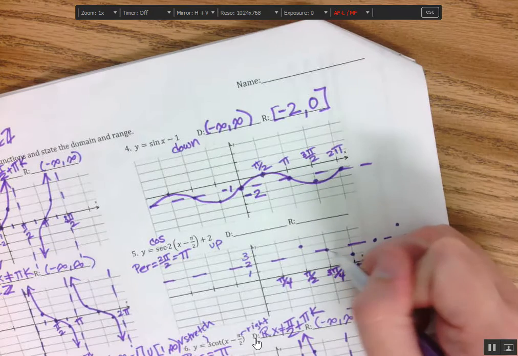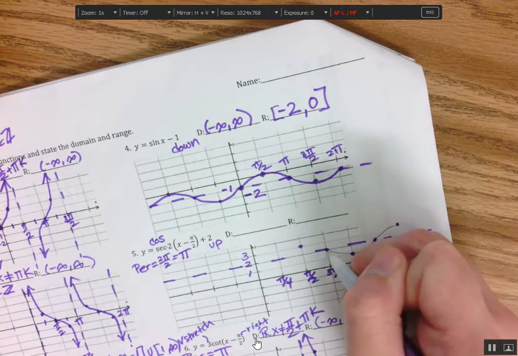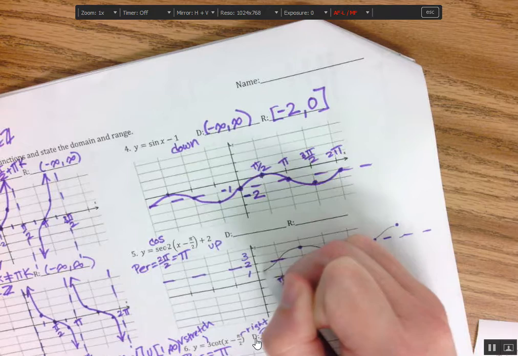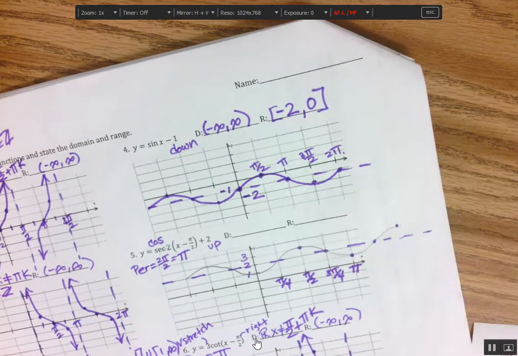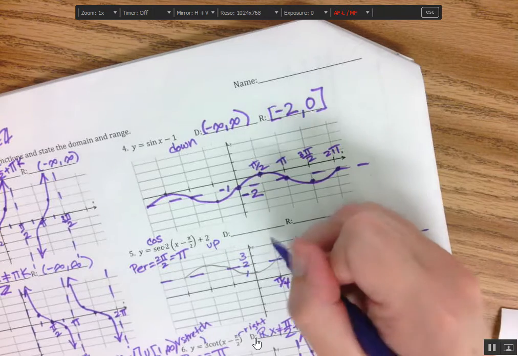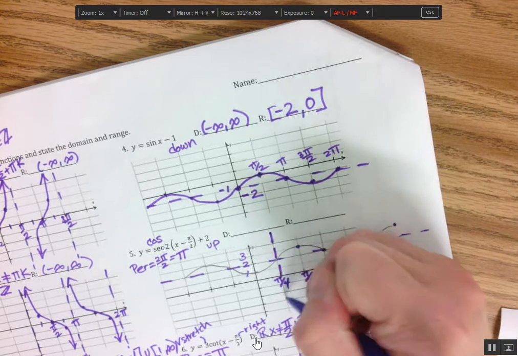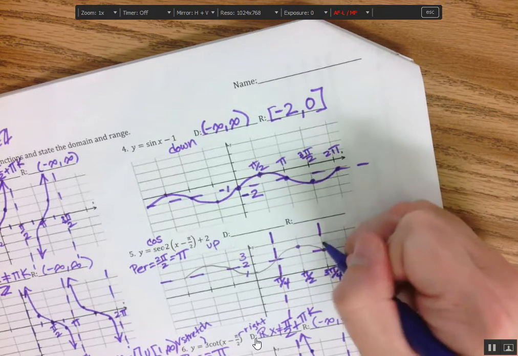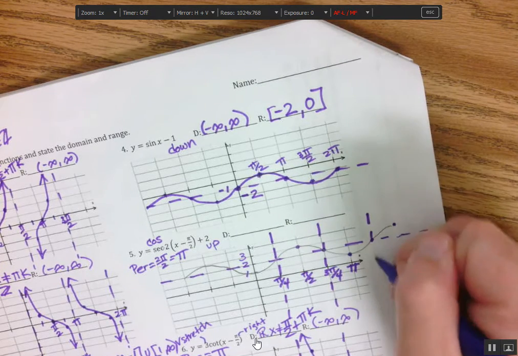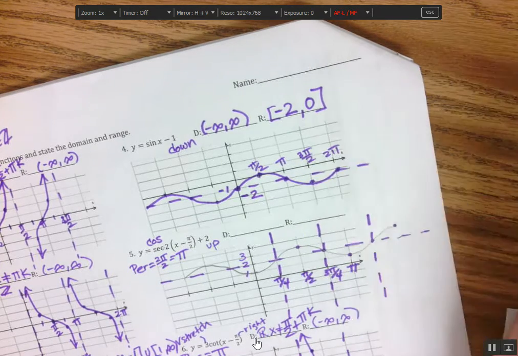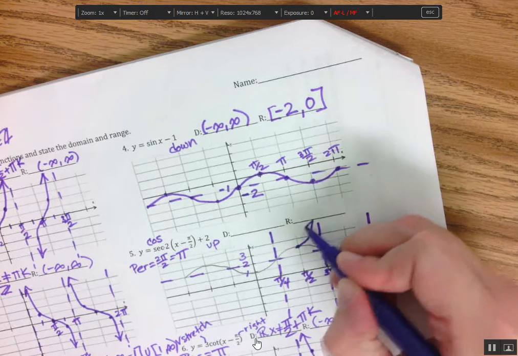All right, so I'm going to graph this cosine in pencil because I'm going to erase it. And then everywhere where the cosine hits the midline, I'm going to draw an asymptote. And then you want to flip the curves.